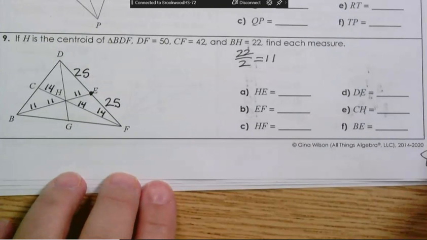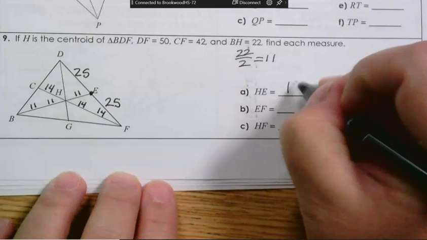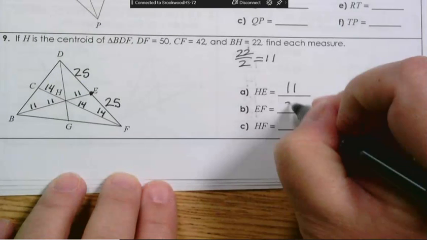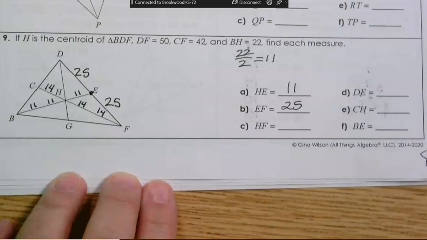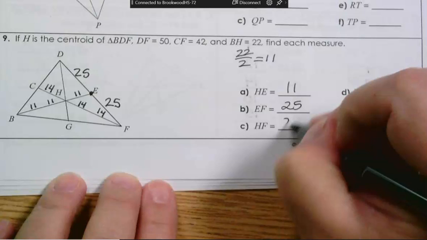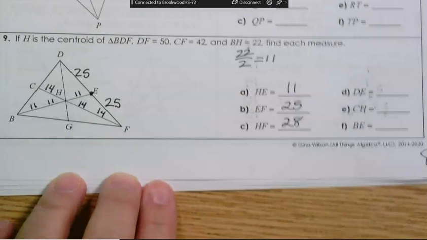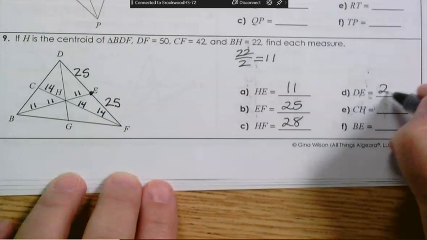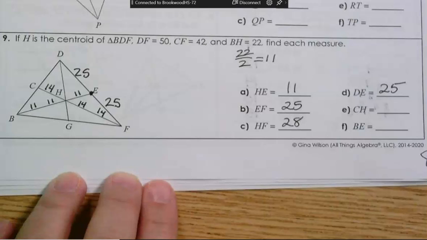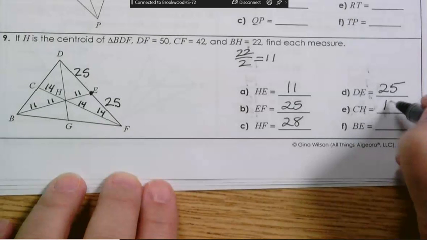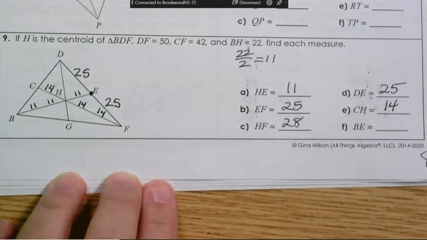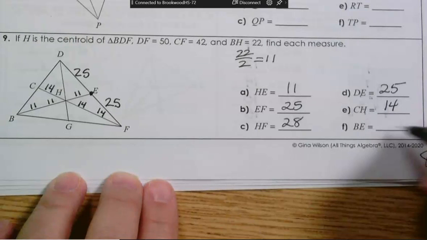So then HE is 11. EF is 25. HF is 28. DE is 25. CH is 14. And BE is 11 plus 11 plus 11, so that's what? 33. Good.